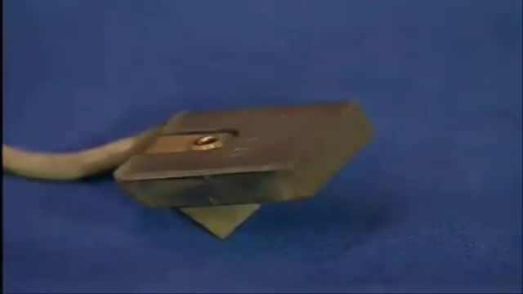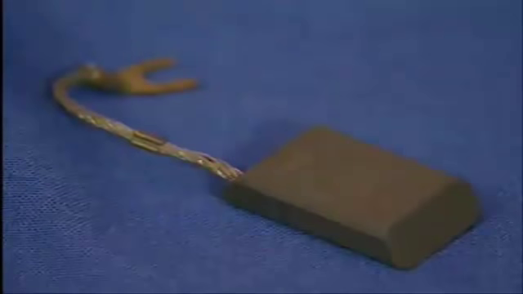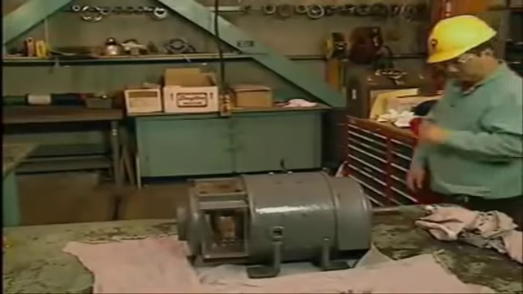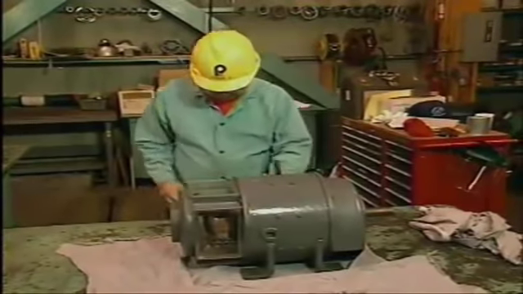Now that we've examined some problems commonly associated with brushes, and we've seen what a good brush looks like, let's see what's involved in maintaining brushes and brush rigging. To begin, the power to the motor is shut off, and the motor is locked and tagged according to plant procedures. The motor in this example has been taken to a shop for maintenance.